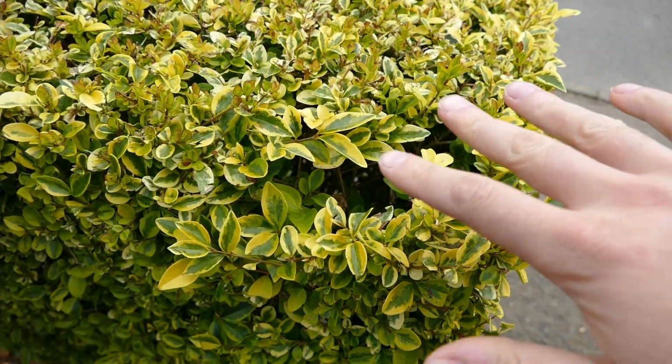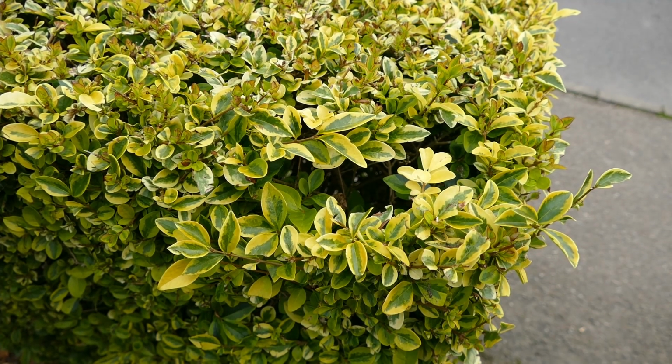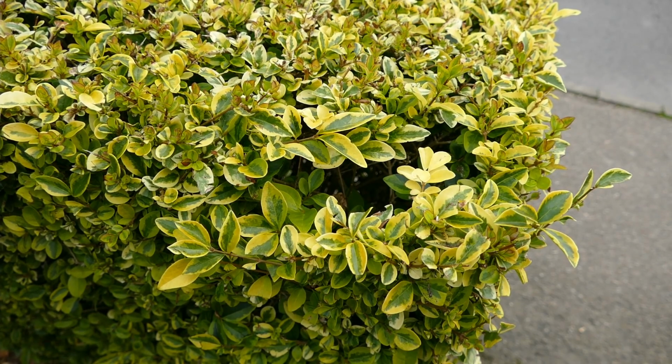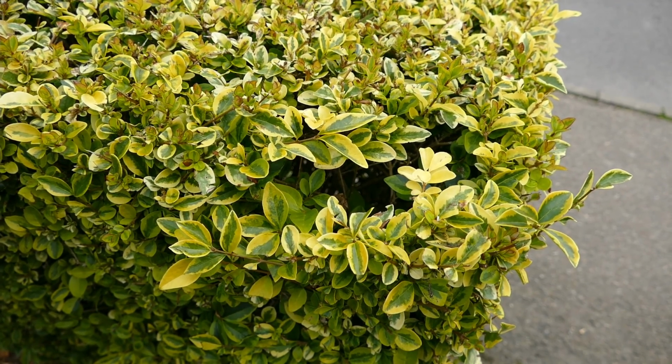There are one or two places where the variegation has been lost again. That isn't so much this time from it reverting back, it's probably just because I didn't manage to cut out all the green. So I'll show you those sections on my hedge now.